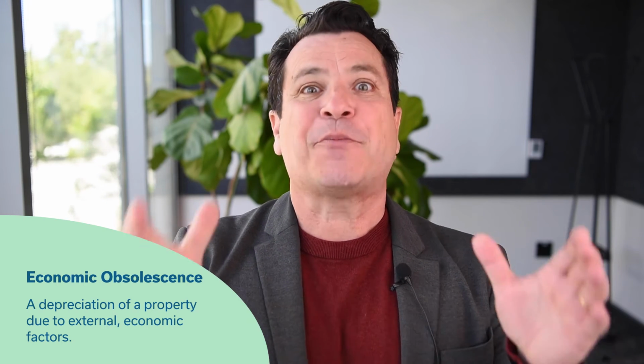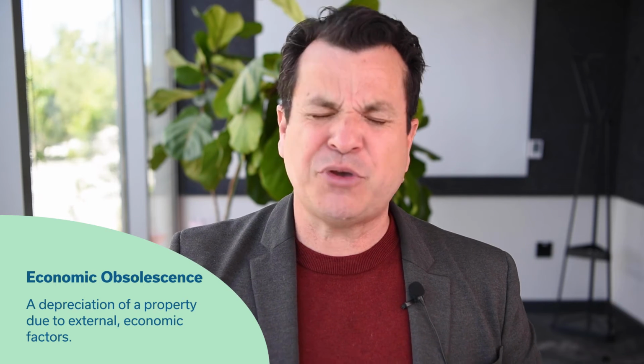It's got what we call pride of ownership. Owner loves his house. Lawn is always trimmed. Beautiful paint job. Brand new floors inside. But for some reason, the value of this property continues to drop because of outside sources. That's called economic obsolescence. It's got nothing to do with the property. It's all exterior. Poor leadership, poor government in that local area.